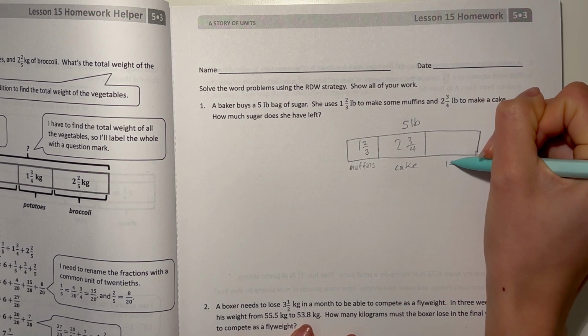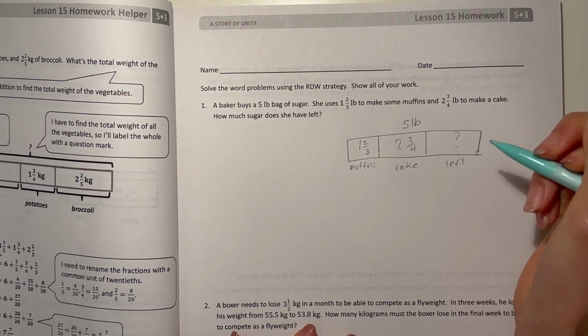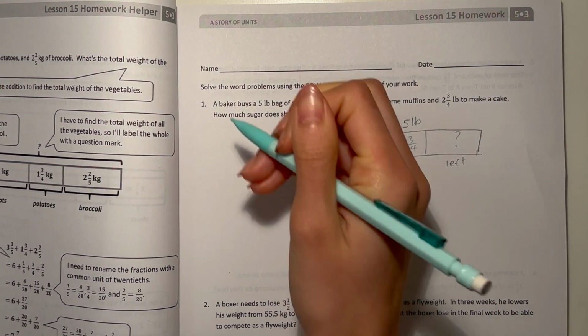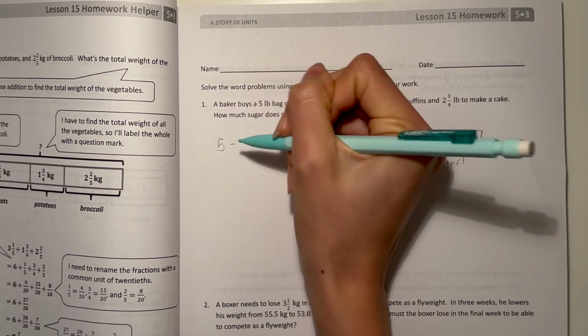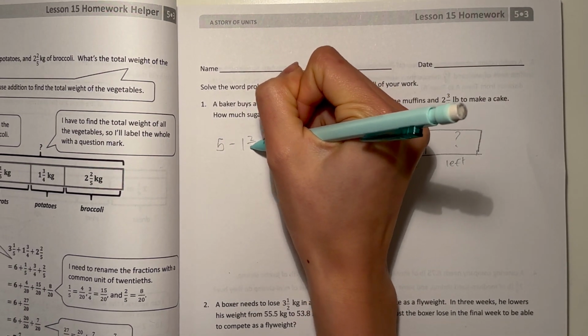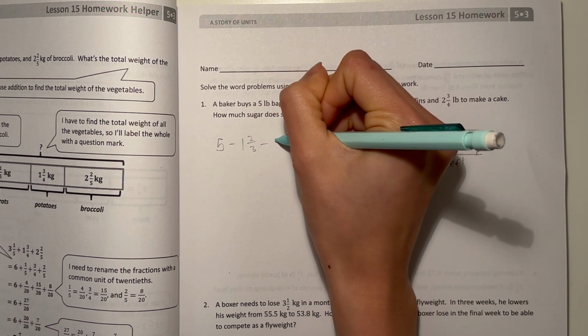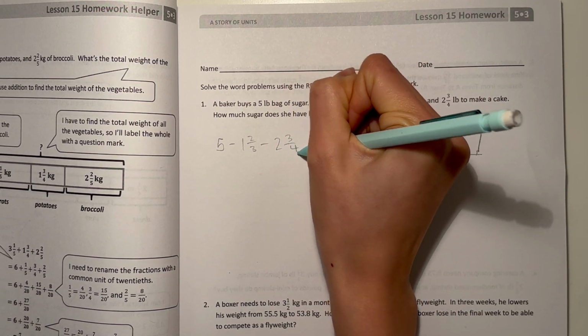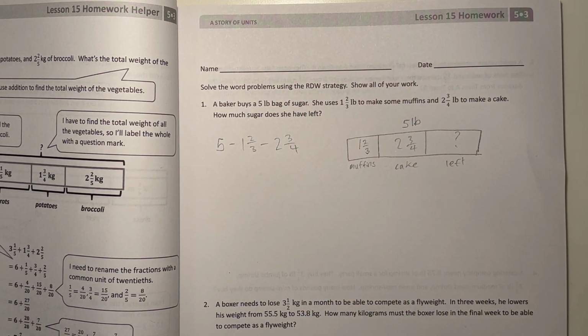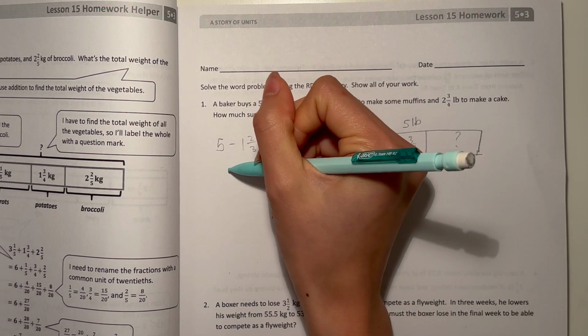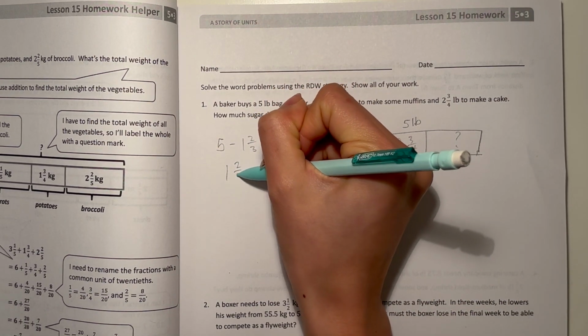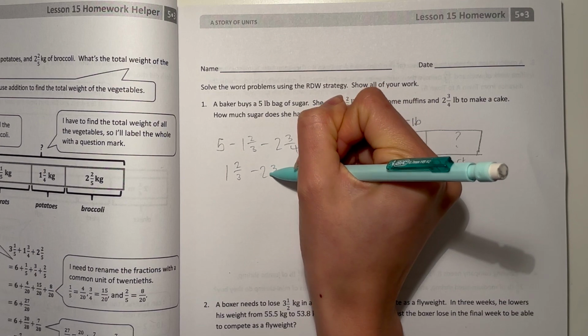And this is how much she has left, and this is what we're trying to figure out. So it's 5 minus 1 2/3 minus 2 3/4. So first, we can add 1 2/3 and 2 3/4 together to find out how much she used altogether.